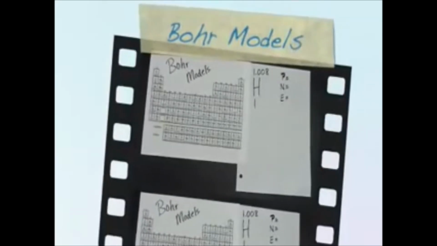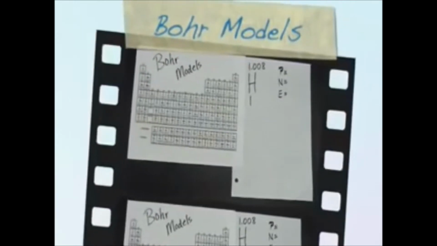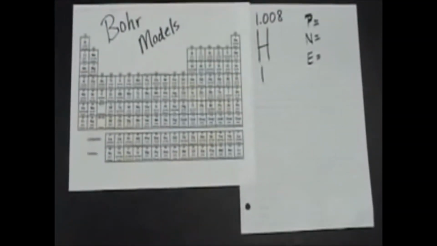Alright, in the following demonstration we're going to be learning about Bohr models. And one of the things we use Bohr models to do is try to understand what the atom would look like. Now, just as in any model, this isn't really what the atom looks like, but it helps us understand how it works, how it behaves, things like that. So just keep that in mind.